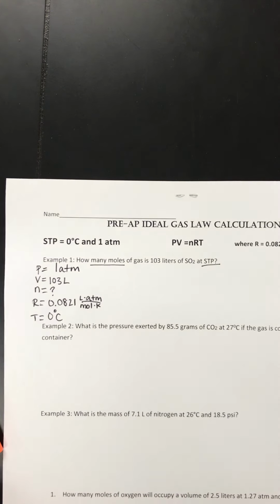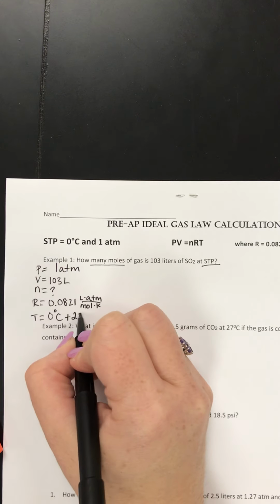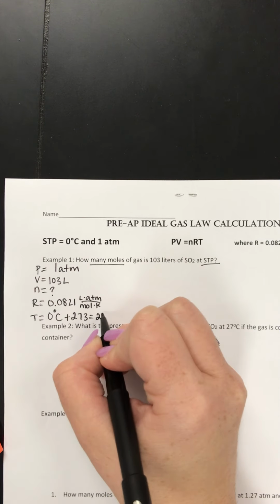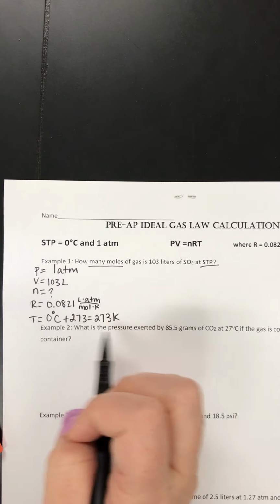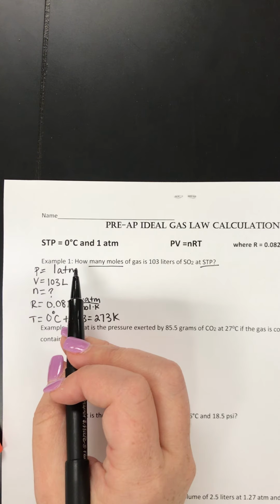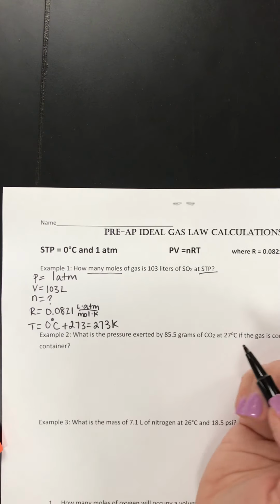Now, I have a problem with my Celsius temperature. I have to add 273 to make it be Kelvin, so that's going to be 273 Kelvin because we were at 0 degrees, okay? So you remember your temperature has to be in Kelvin, your pressure has to be in atmospheres, and your volume must be in liters, all right?